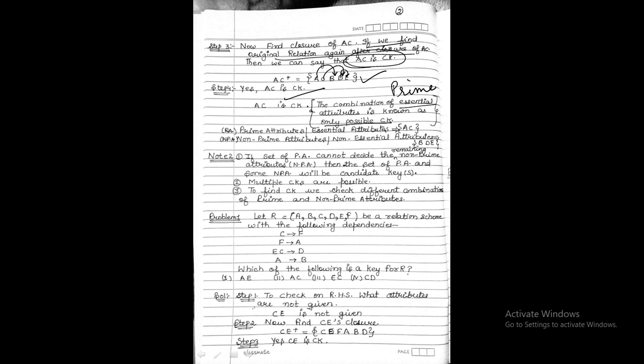In this question, AC are the prime attributes, essential attributes, and the non-prime attributes, non-essential attributes, are B, D, E. Note, we should keep in mind that if the set of prime attributes cannot decide the remaining non-prime attributes, then the set of prime attributes and some non-prime attributes will be candidate keys. Multiple candidate keys are possible. To find a candidate key, we check different combinations of prime and non-prime attributes.